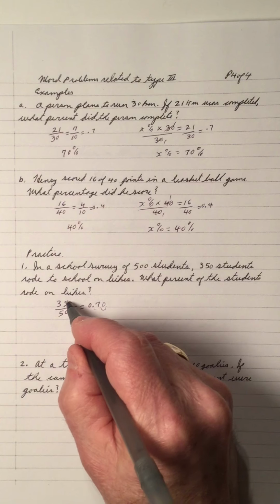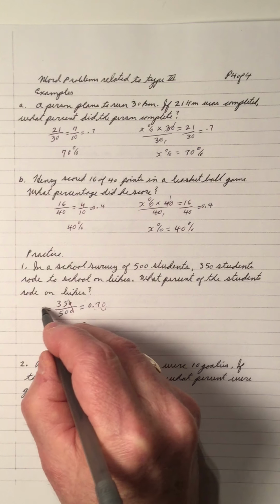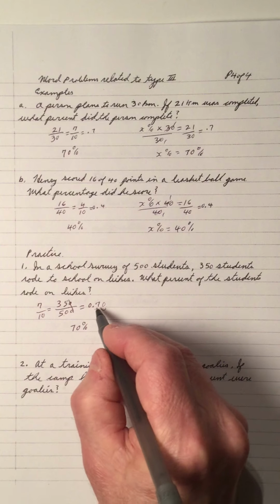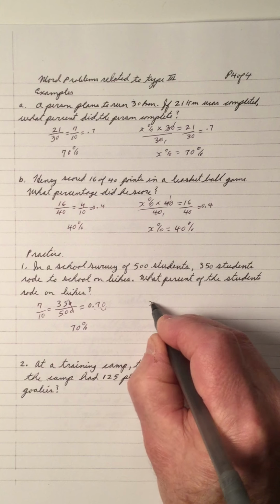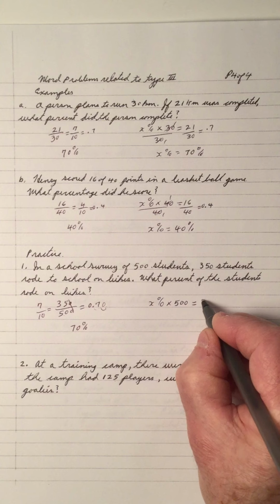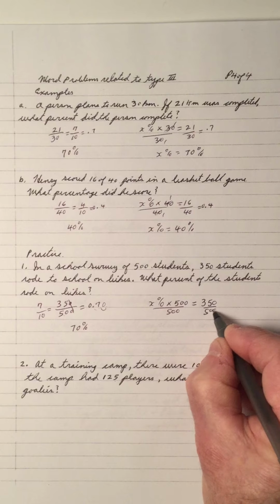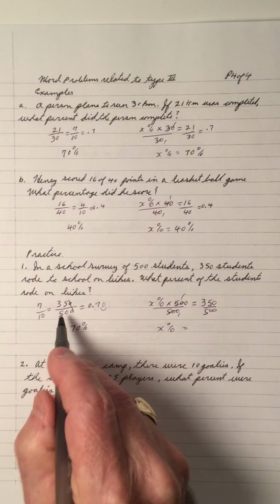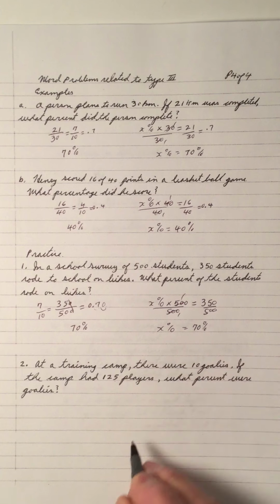Or if you want to have a bit of fun, you divide by 10, the zeros are gone. You divide by 5, and you get a 7. Divide by 5, and you get a 10. So 7 over 10 is 0.7, which is 70%. Or you can write it out. What percent of the total number of students, which is 500, is 350? You divide by 500, the 500s cancel, X percent, and now you have 350 divided by 500, which works out to 70%.